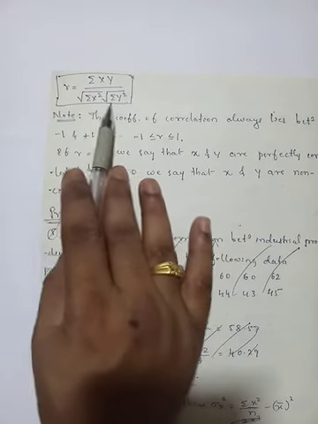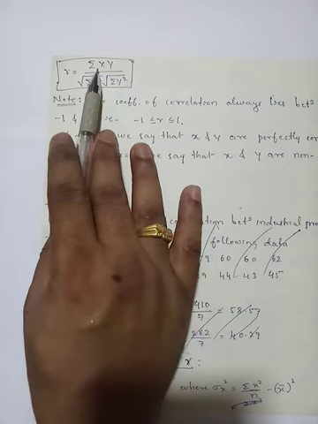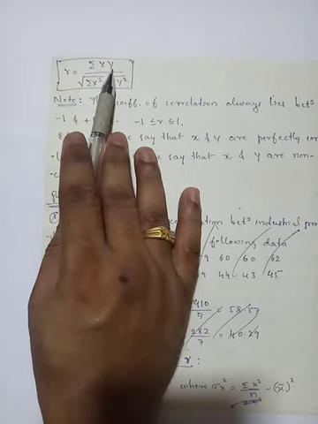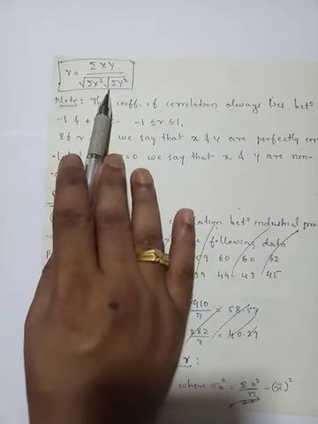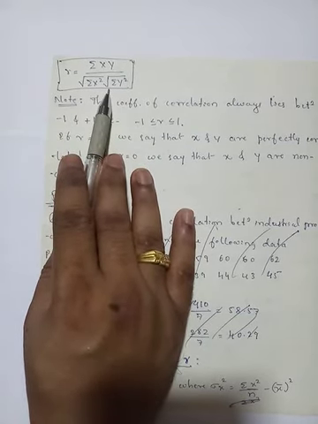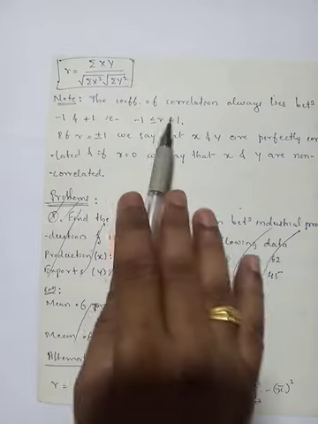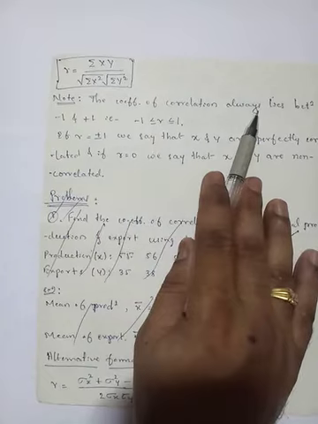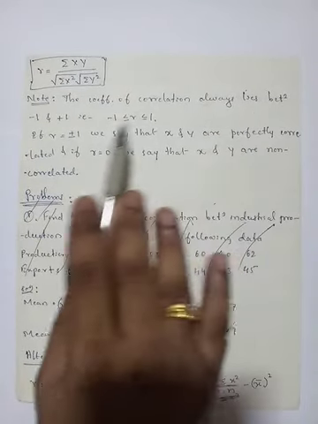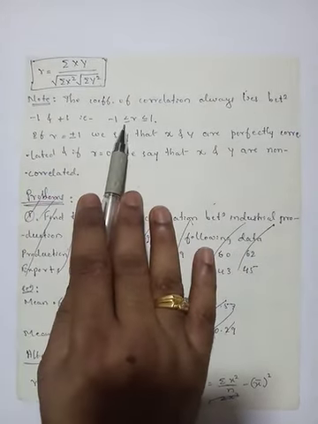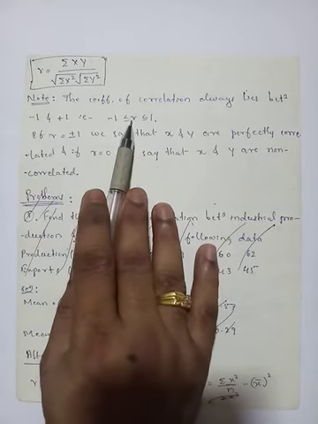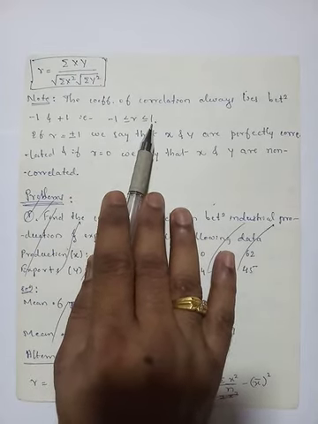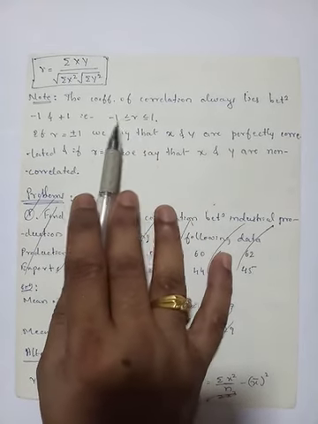It becomes very easy to remember the formula, where capital X is x minus x bar and capital Y is y minus y bar. So this is a very simple formula to find the coefficient of correlation. Now the coefficient of correlation always lies between -1 and +1. You have to remember this condition. Whenever you calculate the value of r, it must lie between -1 and +1. It should not exceed the range.